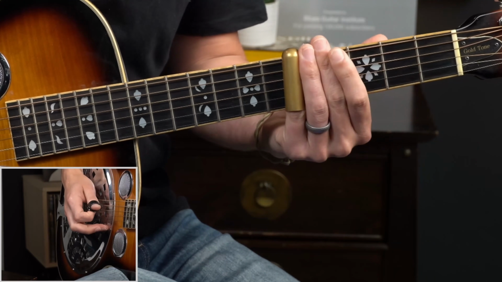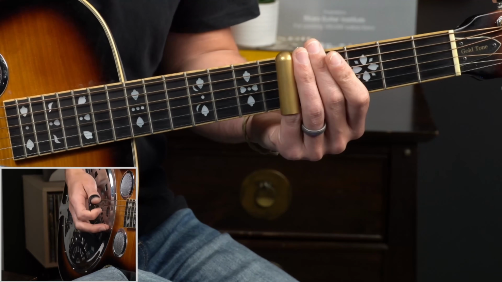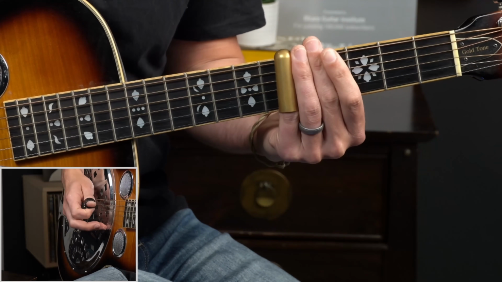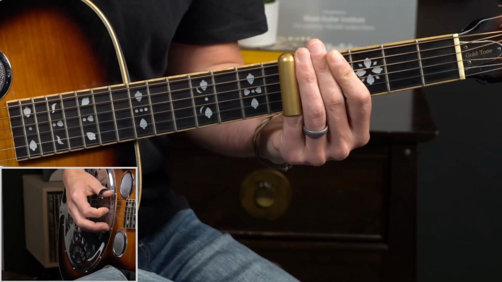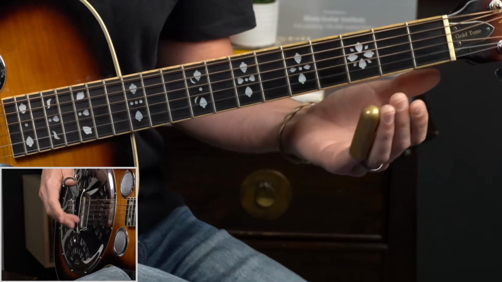Only now, hold the slide at the 5th fret and make sure that you're over the 5th fret on not only the 6th string, but the 4th as well. So you can get that going. Can be a little bit tricky, especially on the 6th string to get a really good sound. A light touch goes a long way here.